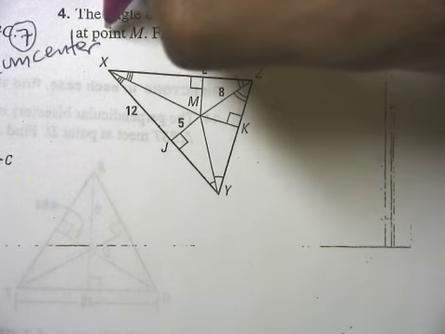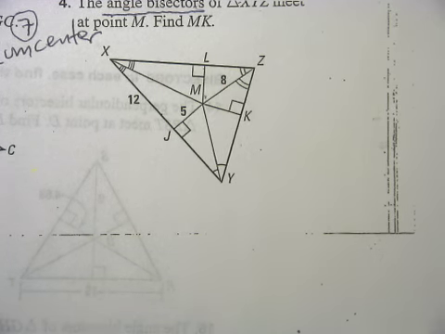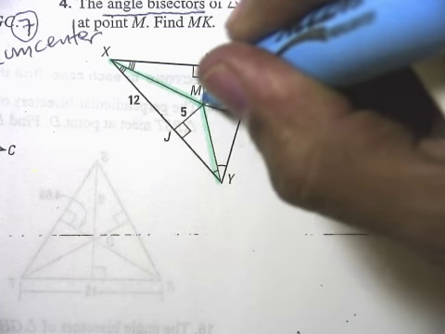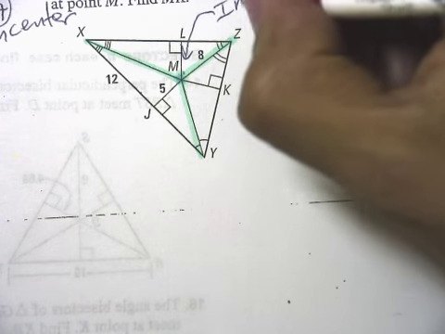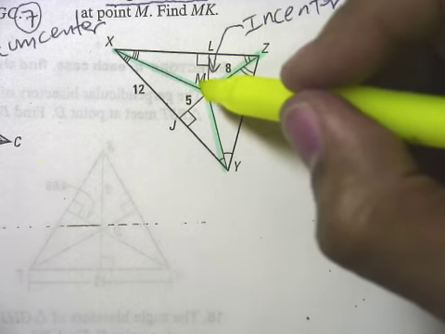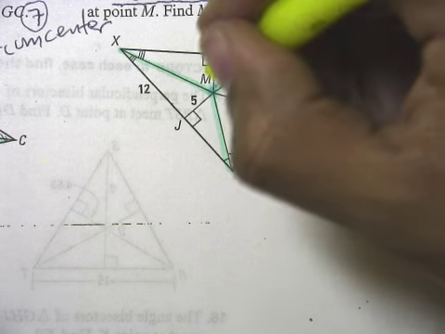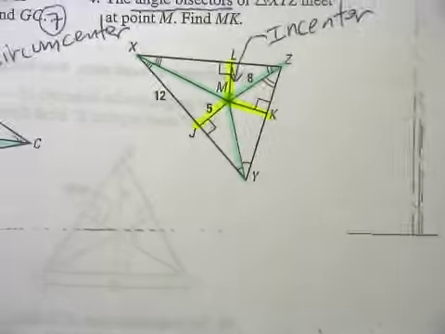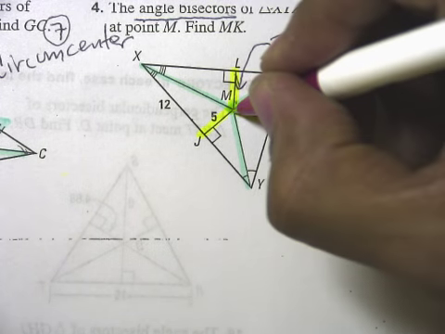Question number 3 is a little bit different because now I don't have perpendicular bisectors. I have angle bisectors meeting at a point. So here's one angle bisector, here's another angle bisector, and there's another angle bisector. And the point where they all meet is called the incenter of a triangle. And I know that the incenter is equidistant, or the same distance, from all the sides of the triangle. So I know that this segment and this segment are all the same size.